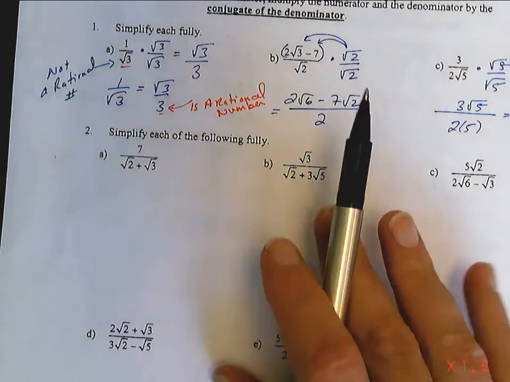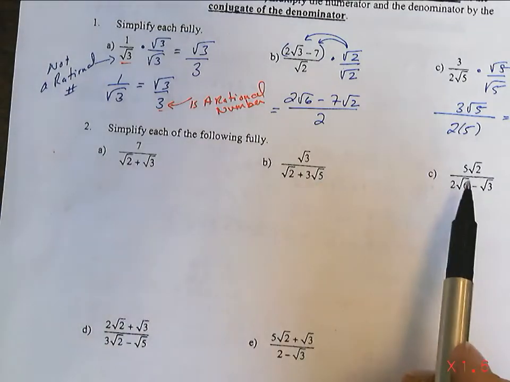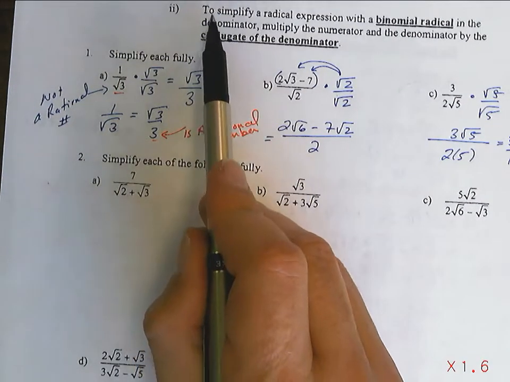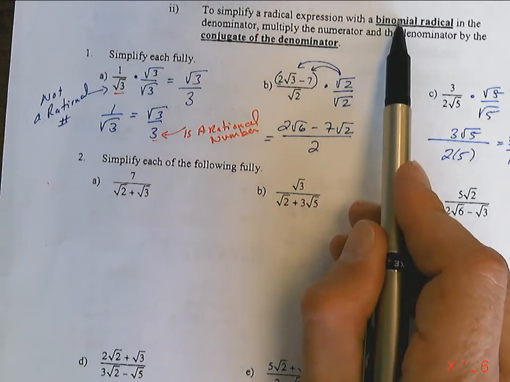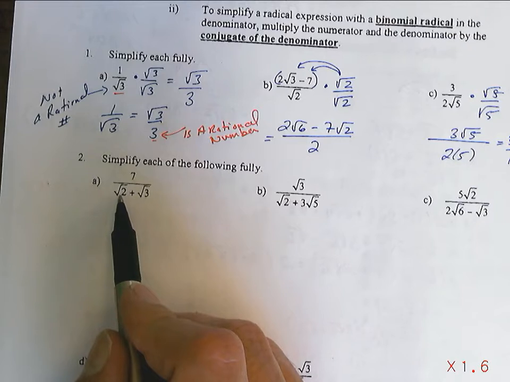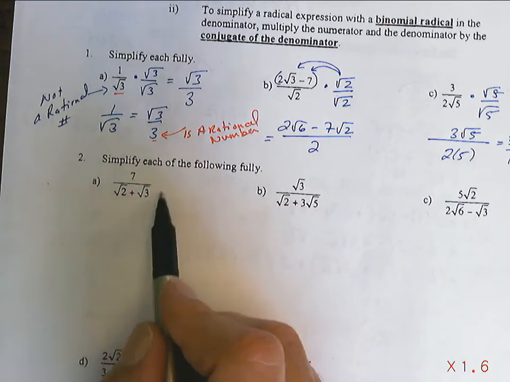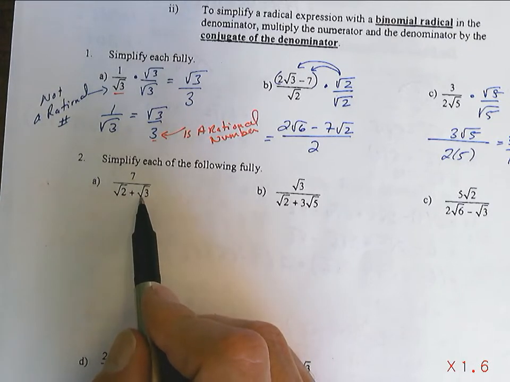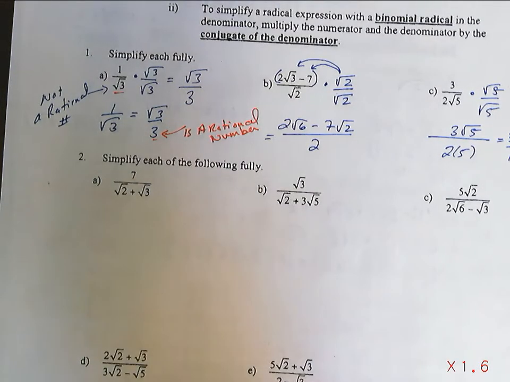Okay, so this one's different. These are binomials, binomials, binomials. To simplify a radical expression with a binomial radical, notice it won't be good enough for me to multiply just by root 2, because multiplying by root 2 won't get rid of the root 3. It'll get root 6. Won't be good enough to multiply just by root 3 because I'll get a root 6 over it. It's just a mess. Try it if you want.